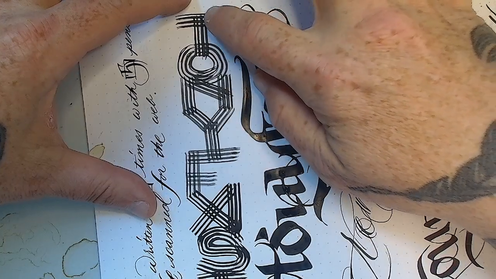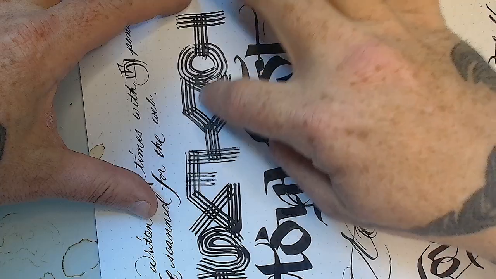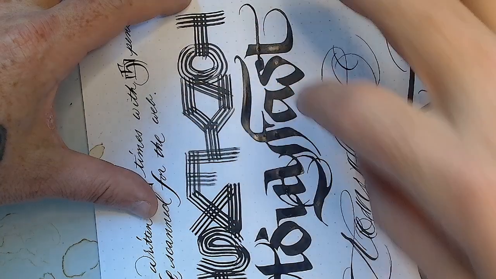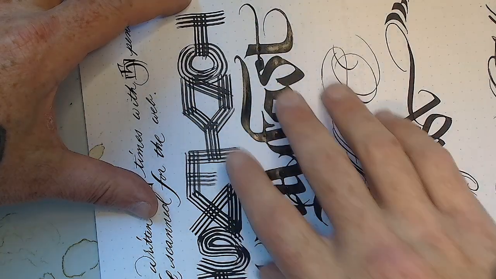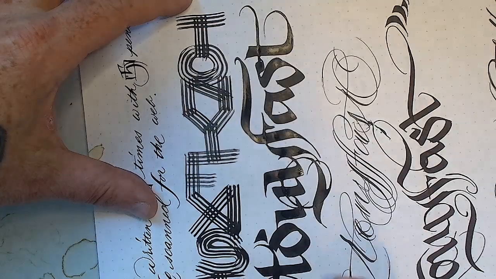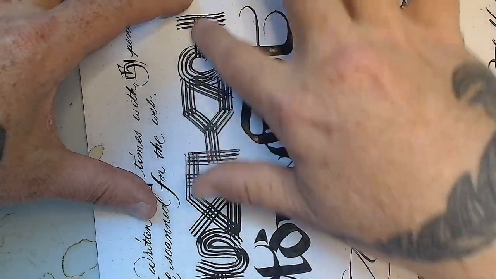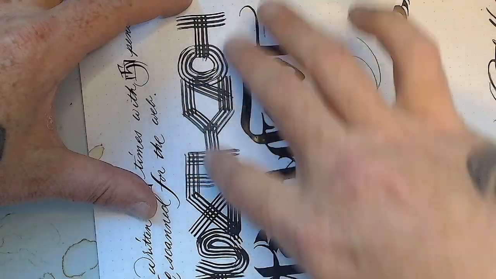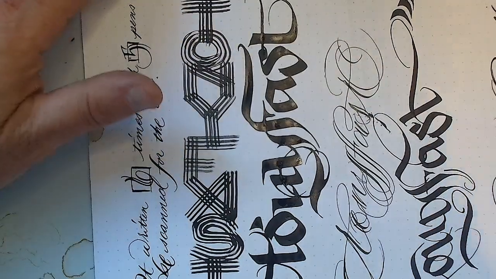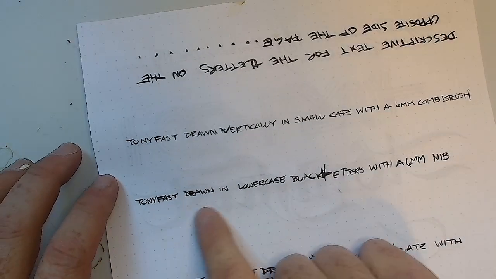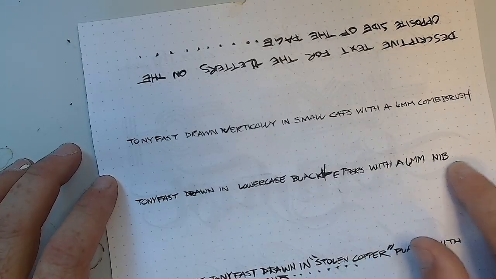It's especially encouraging when the lines overlap and make these little forms and structures. I really like it. When you're drawing these things, the letters stop being letters and they just become lines and movements. And underneath, we have Tony Fast drawn in lowercase black letters with a 6mm nib.